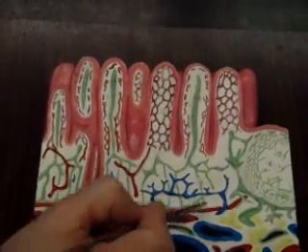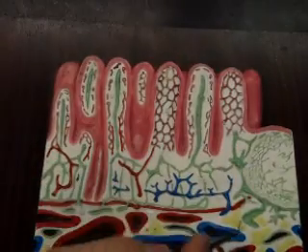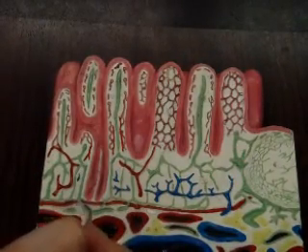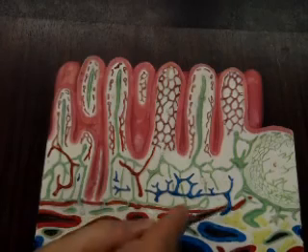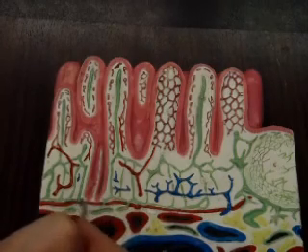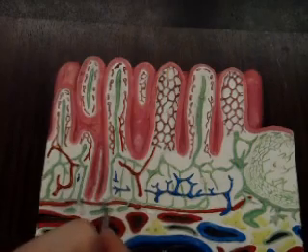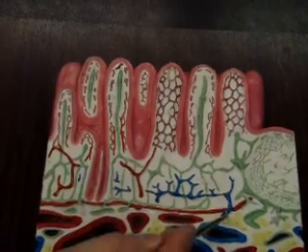What separates the mucosa from the other layers is this red line, which I've mentioned already, and this red line is known as the muscularis mucosa. It's a thin muscular layer right there, the muscularis mucosa.